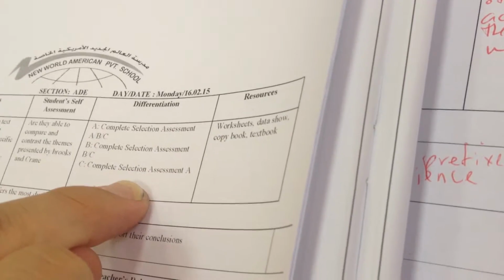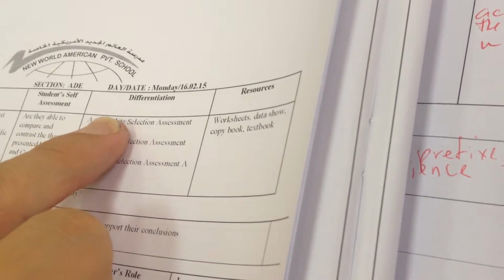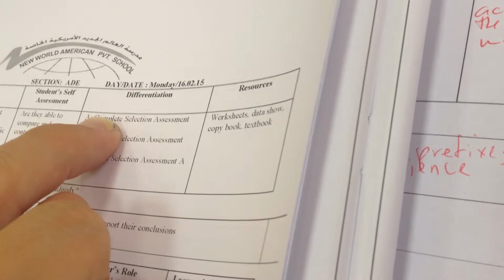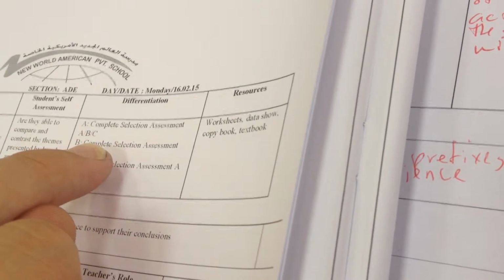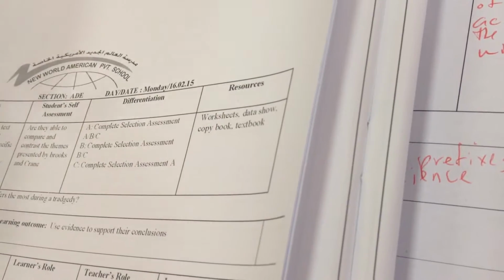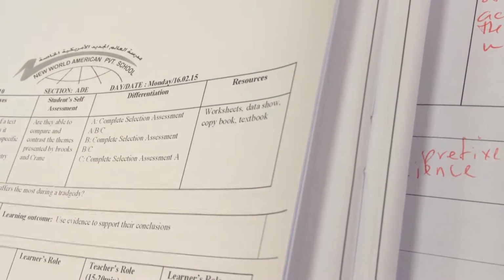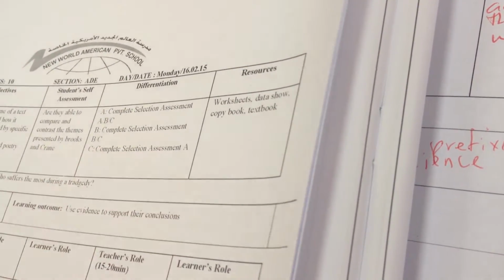So there's 3, but you can also differentiate in your instruction. You can use maybe a sound bite that has audio visual but also subtext, and that addresses multiple intelligence. Or you can expect A-level students to complete more of the same tasks than your C-level students.